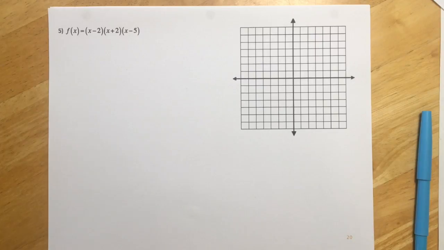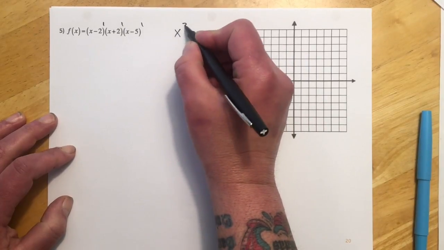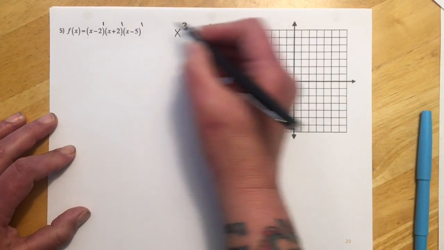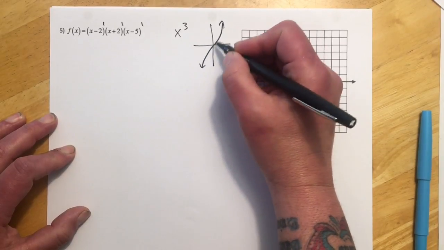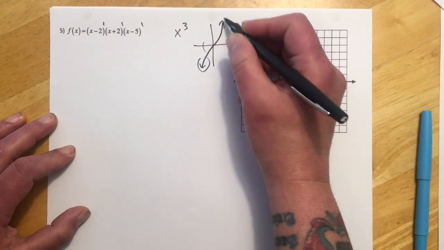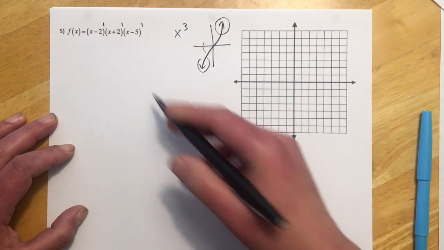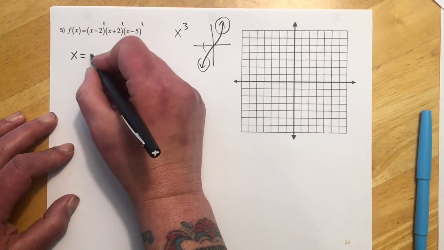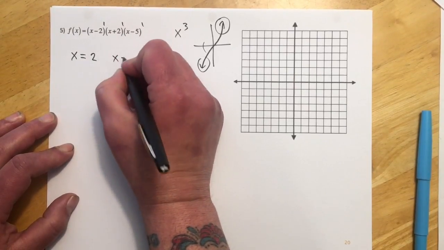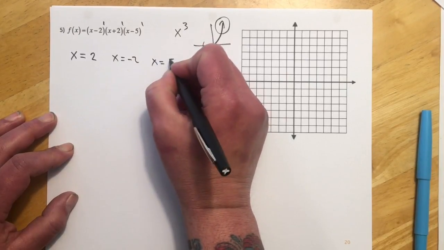So this one, it's already factored. So to get the end behavior, we have to add up the multiplicities. So that's going to be like x cubed, it is x cubed. So it should look something like that. Again, we can get different stuff in the middle, but it's going to come in from negative infinity and leave out positive infinity. And then since it's already factored, our zeros are easy. x equals 2, x equals negative 2, and x equals 5.